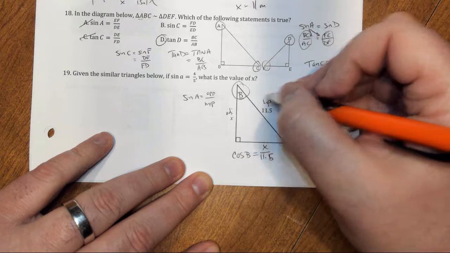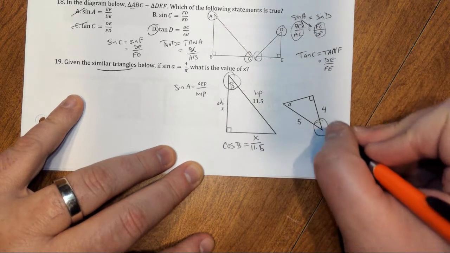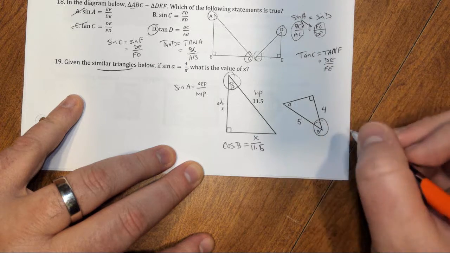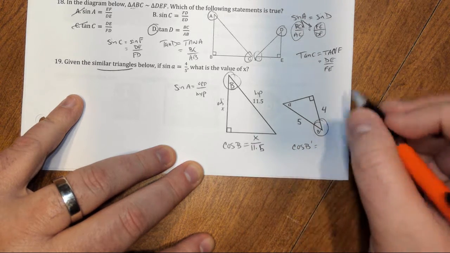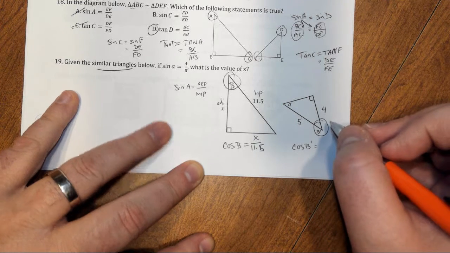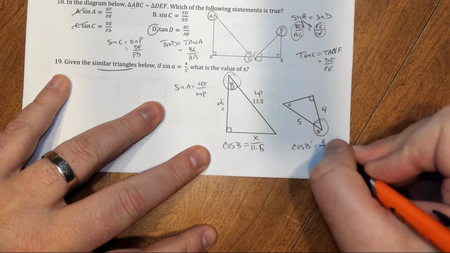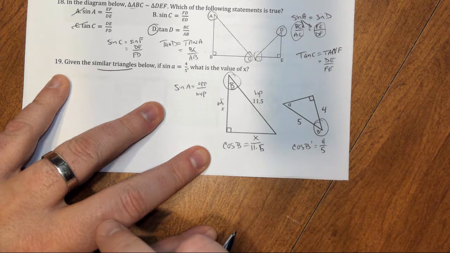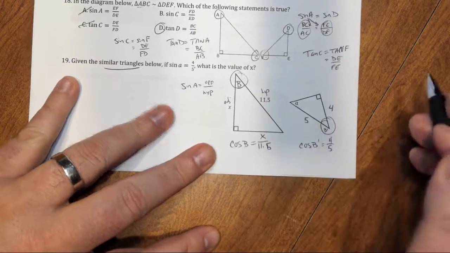Remember, these two triangles are similar. So the cosine of this angle B, we'll call this B prime, is also the same as the cosine of B prime, which is 4 over 5. So that means that this ratio is equal to that ratio.